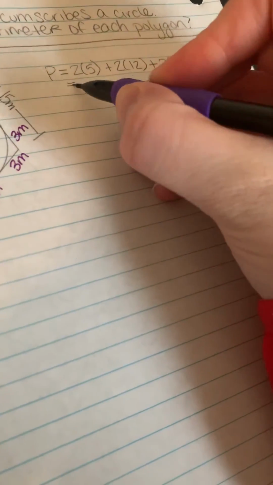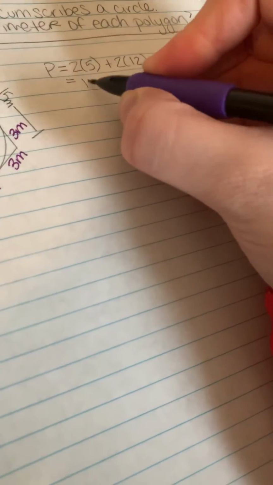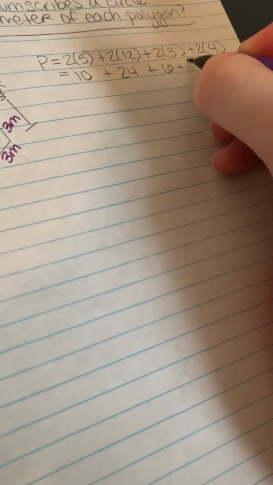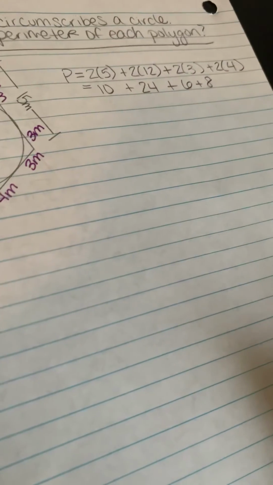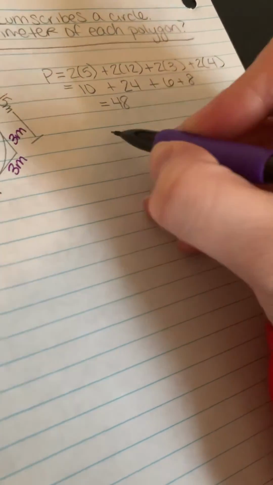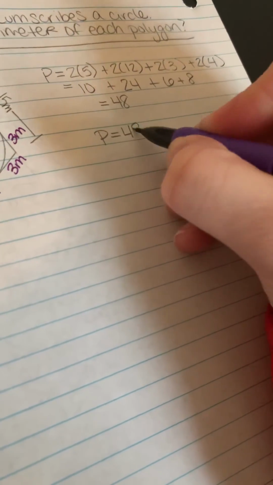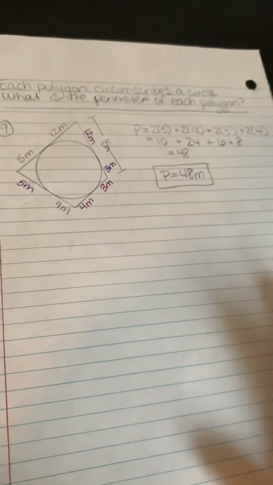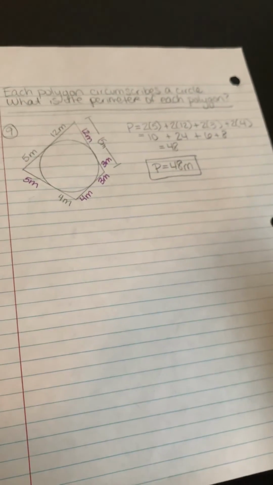And when we do that, 2 times 5 is 10, 24, 6, and 8. And add it all up, and we get a value of 48. So our perimeter is 48 meters. And that is the last type of problem for this lesson.